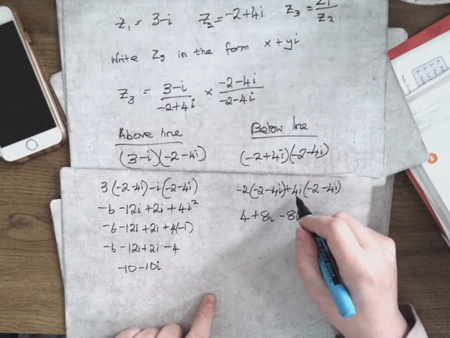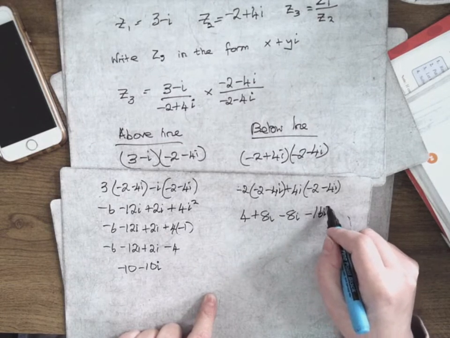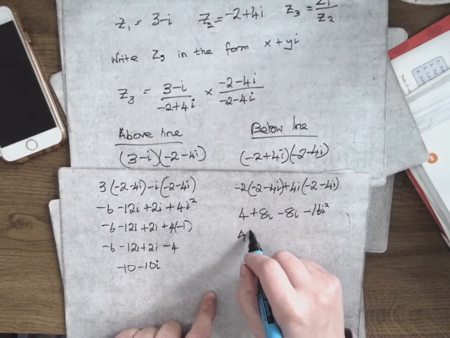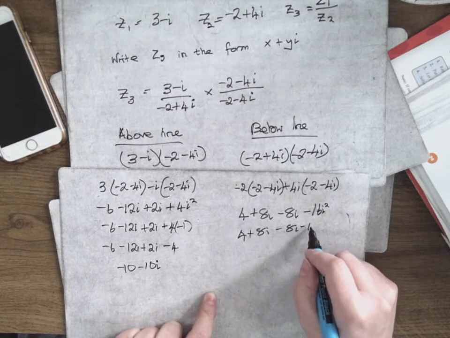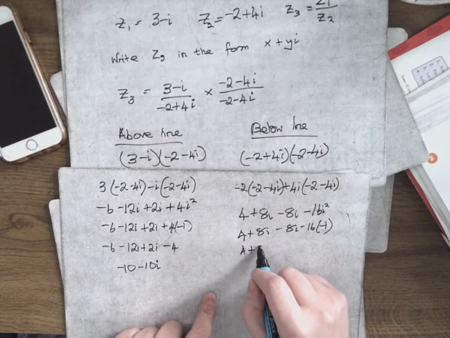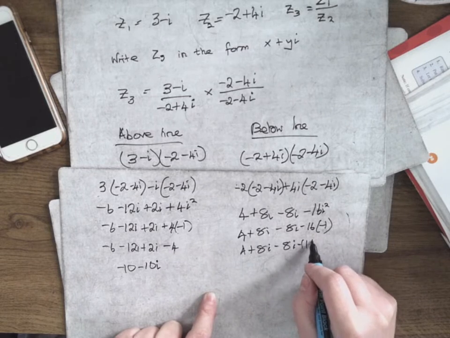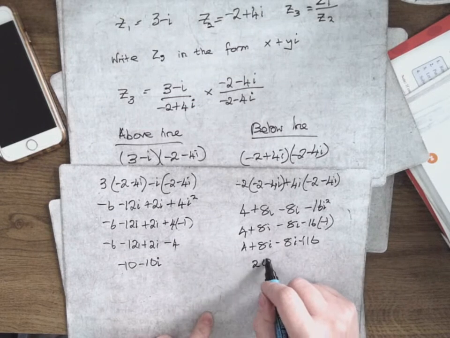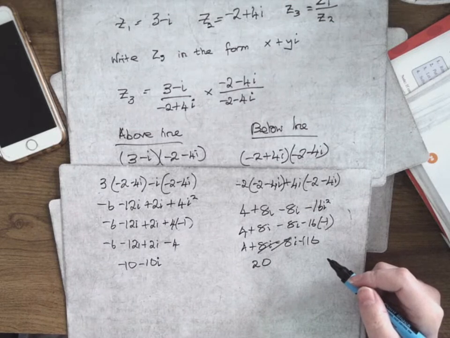Right, okay. So a plus by a minus is a minus. 4i by 4i is 16i squared. Right? When you see an i squared, replace it with a minus 1. So that's 4 plus 8i minus 8i minus 16 times minus 1, which is 4 plus 8i minus 8i plus 16. Put your real bits together and your imaginary bits together. So 4 and 16 makes 20, and plus 8i and minus 8i cancel each other out, which is what you expect to happen underneath the line.